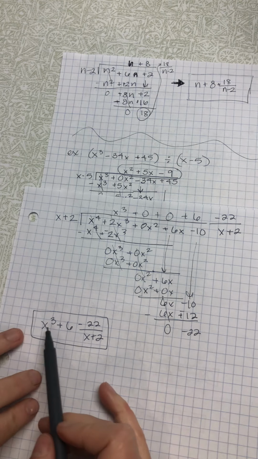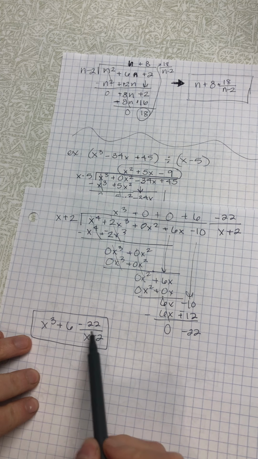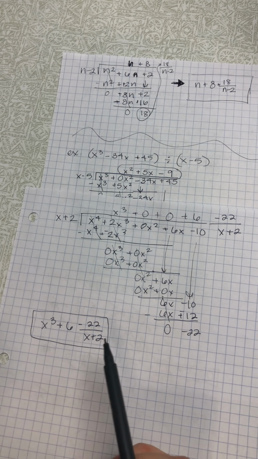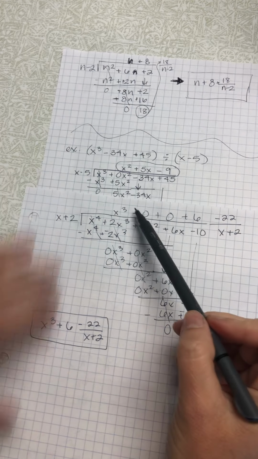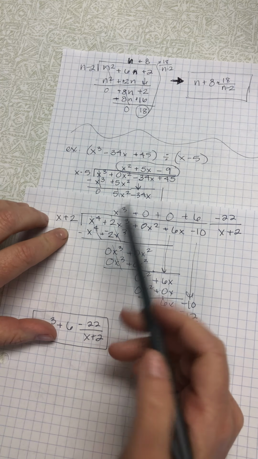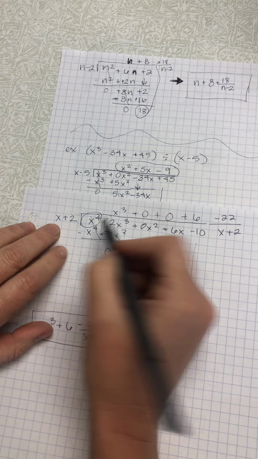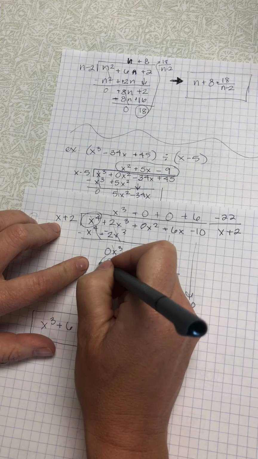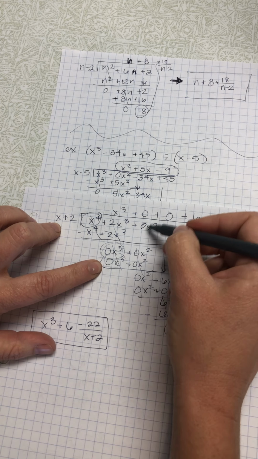All right, so here's my answer. x cubed plus 6 minus 22 over x plus 2. When I solved this, you want to just focus on the first one at a time, right? So we're solving the first term for the x to the fourth. So what times x will give us x to the fourth. And then the second time we want to get that x to the third power. So you're just taking one at a time.